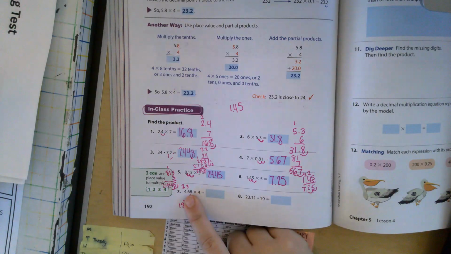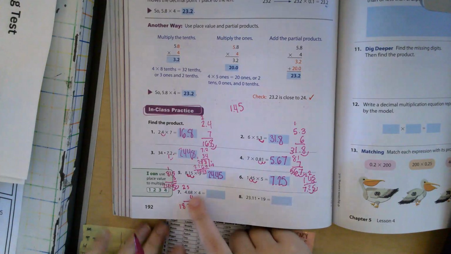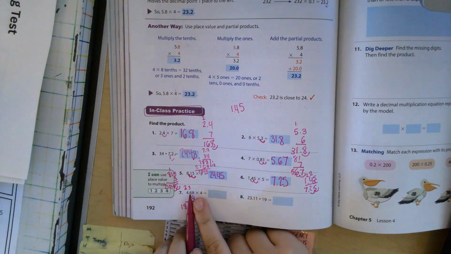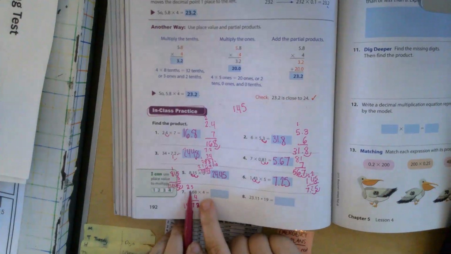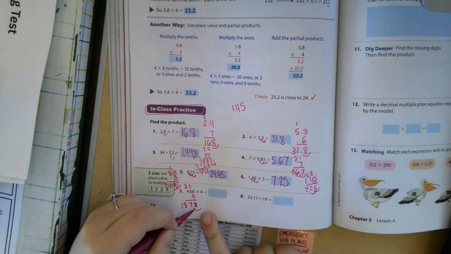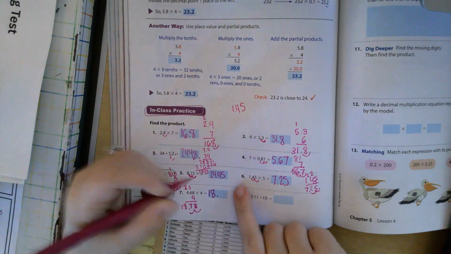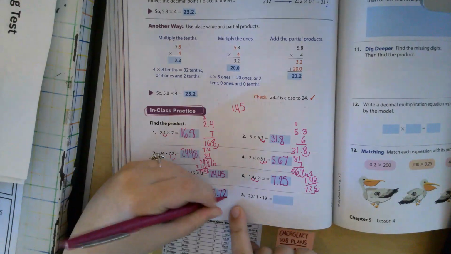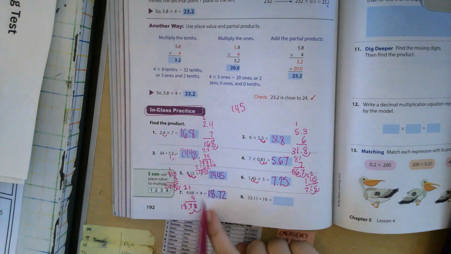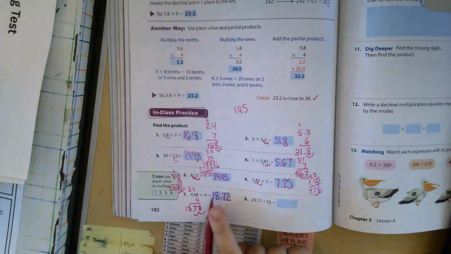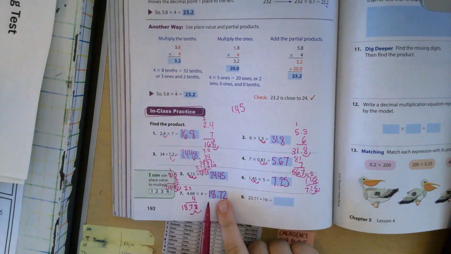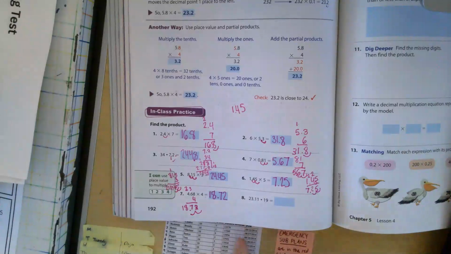4.68. How many numbers are past the decimal point? I should see all 2s. There are 2 numbers past the decimal point. So then we do 2 swoops down here. It should be 18.72. And then I'm going to estimate to make sure this is right. So 4 times 4 is 16, right? Is 18.72 close enough to 16? Yeah, so this is probably right.